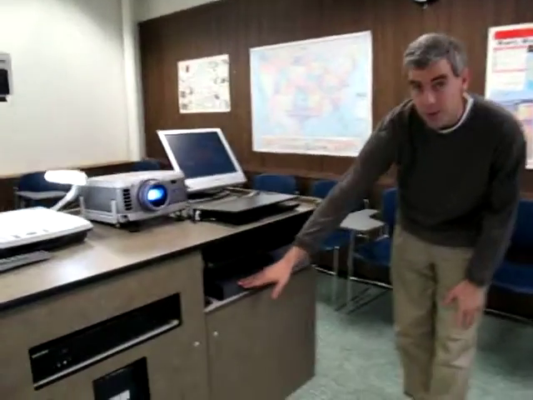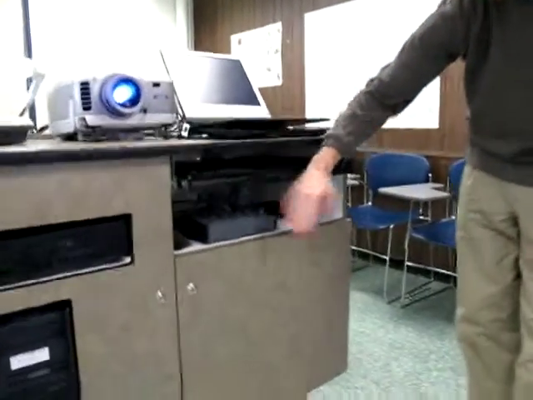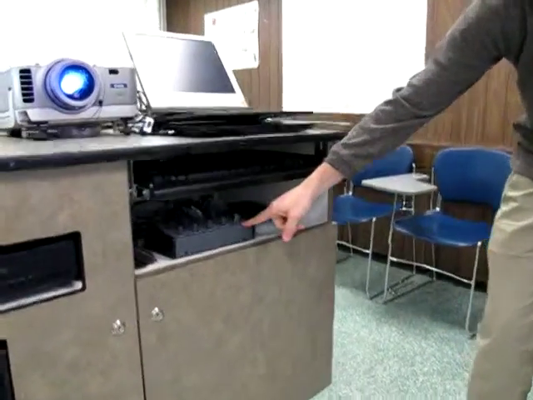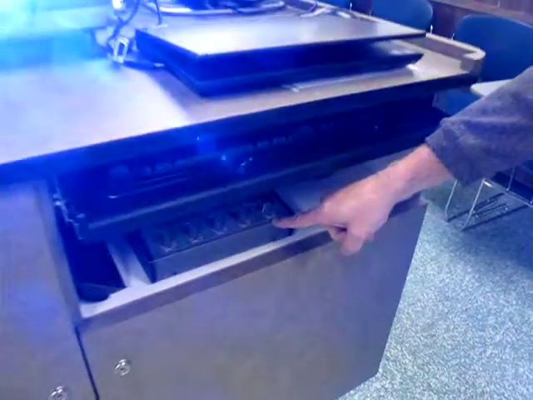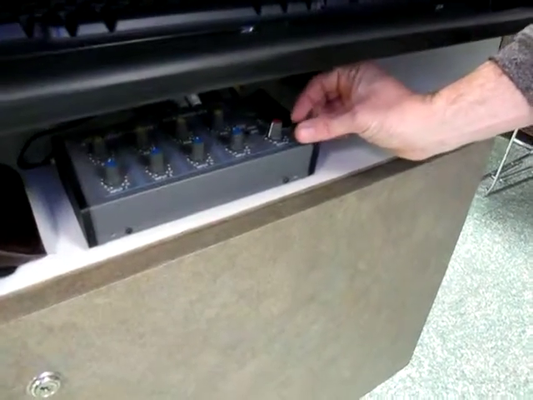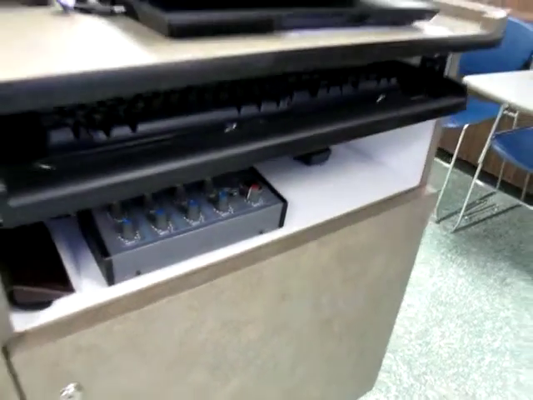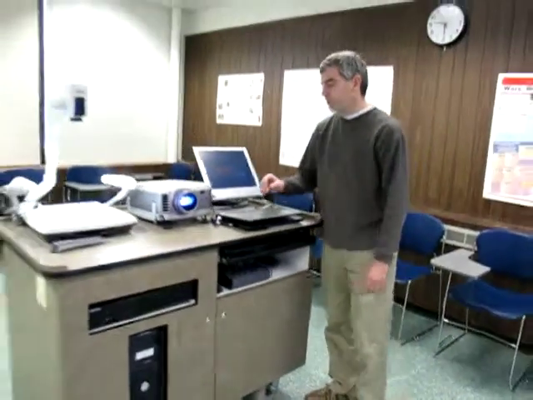If I need to adjust the volume on anything I'm doing, I'm going to go down here to the little mixer located underneath the keyboard tray. On the right-hand side of the mixer is a knob labeled Output, and I'll adjust that knob up or down so that my audio is working okay.